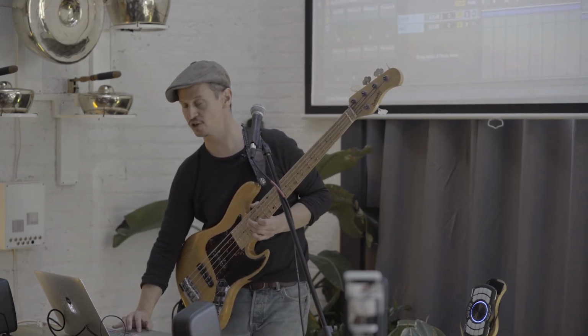So here, if I have the knob to the left, then again I have the sound. Everybody see that? So this knob right here is now controlling the sound of my bass, the instrument.